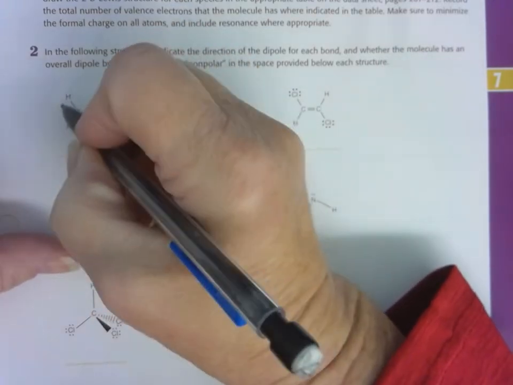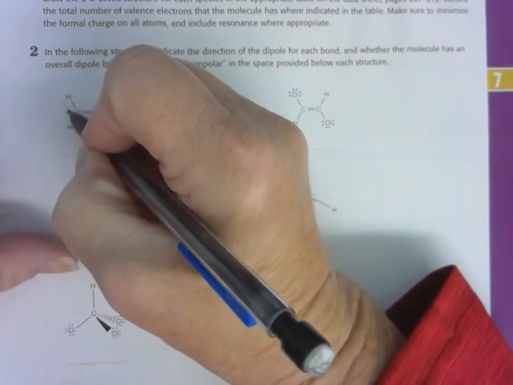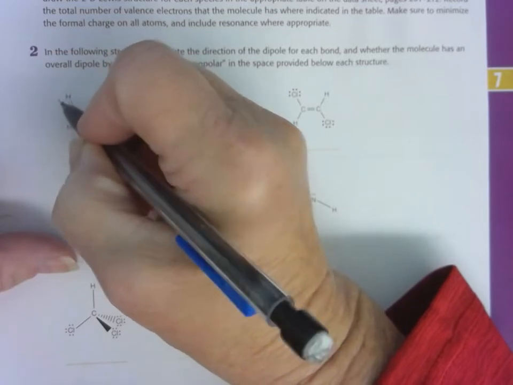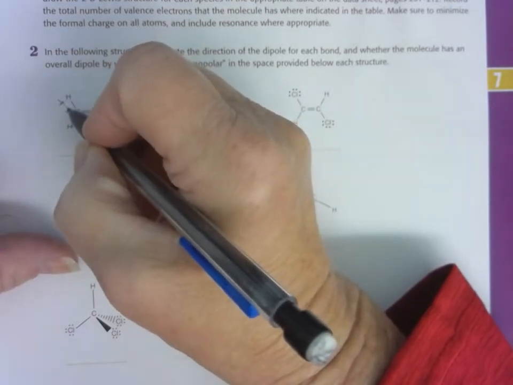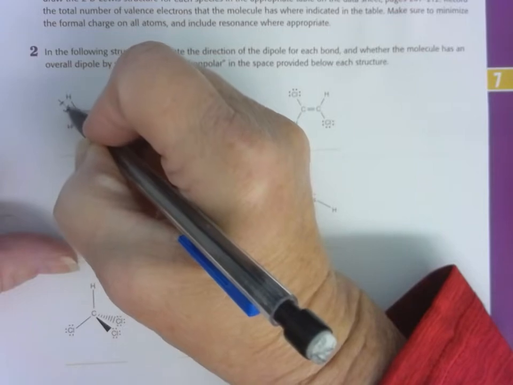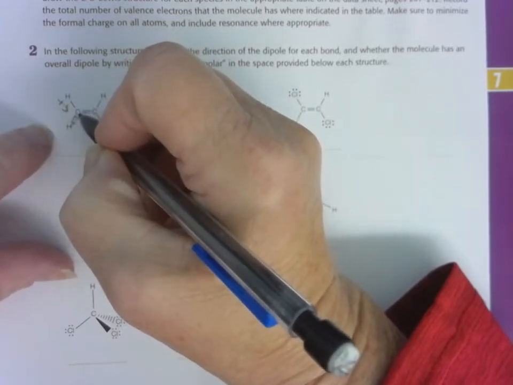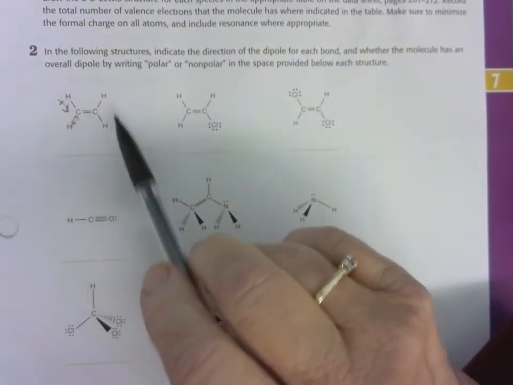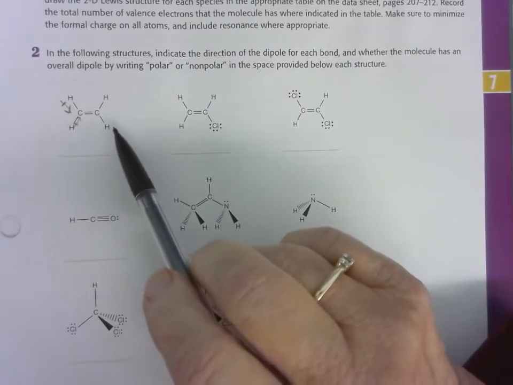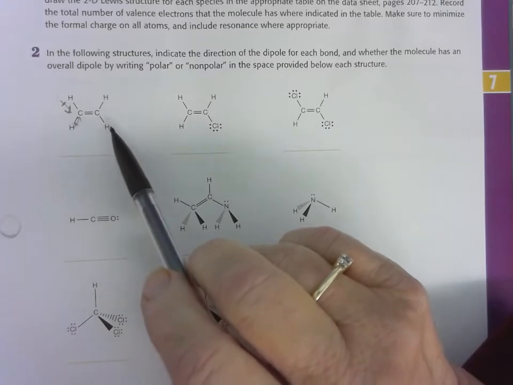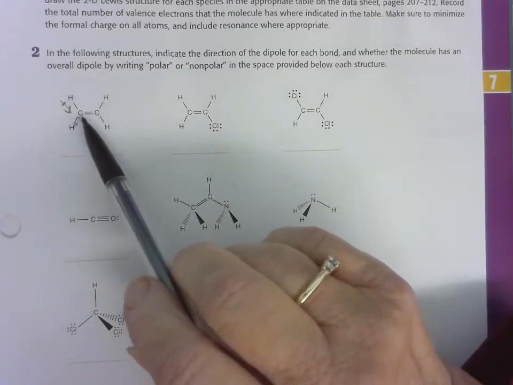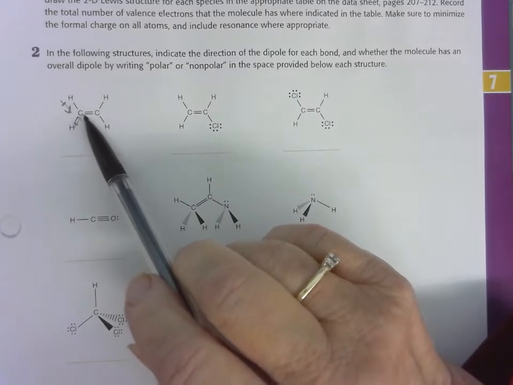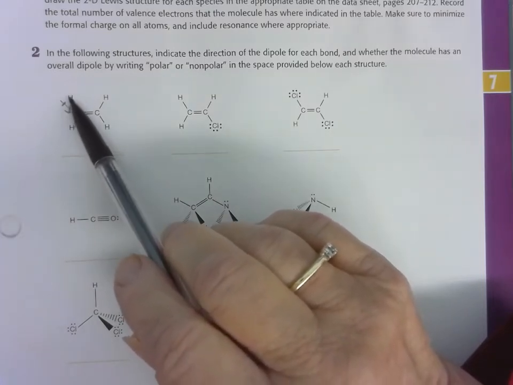So let me draw that a little bit bigger here. This part of this molecule is going to be positive, and this arrow shows the electrons are going to be pulled towards the carbon. So covalent bonds, which is what these are, are sharing electrons, but they're not sharing them equally. They're unequal sharing. So the electrons are spending more time, because they can move in space, around the carbon than the hydrogen. So the hydrogen is like a positively charged area.